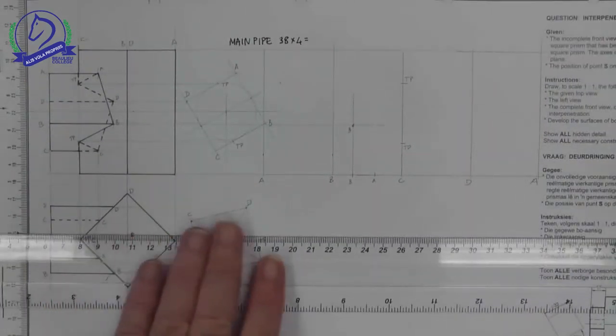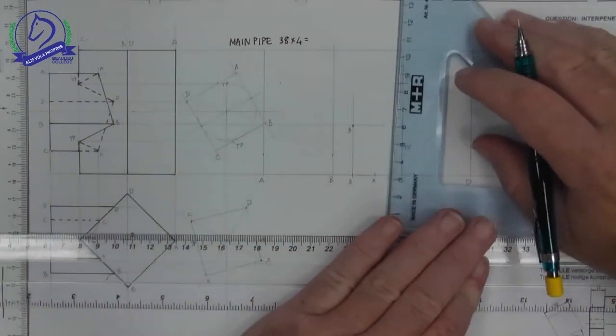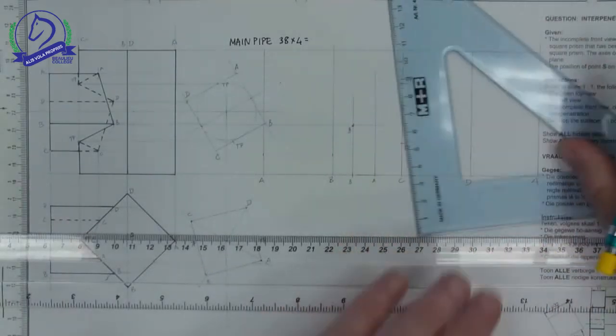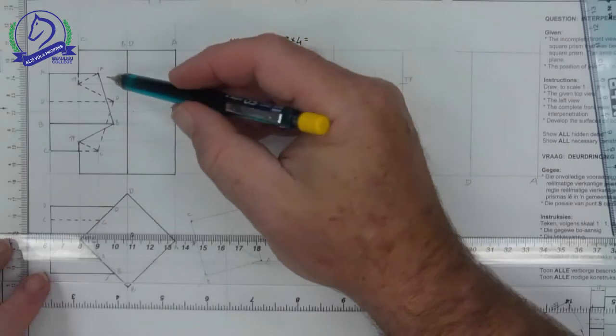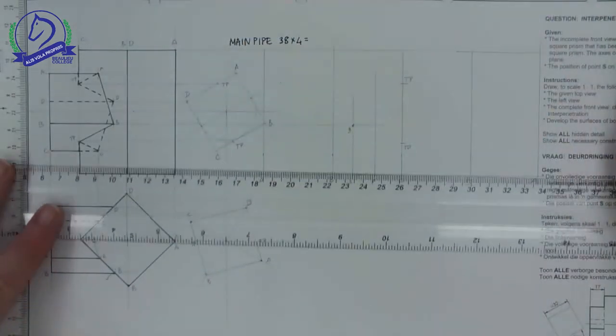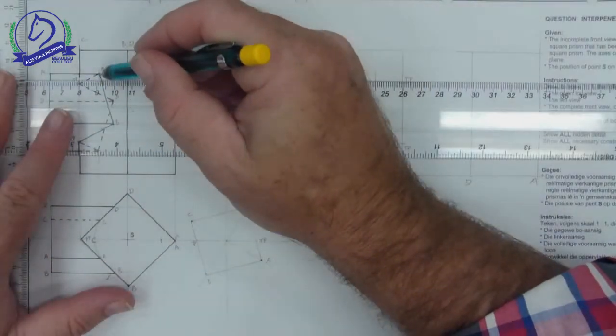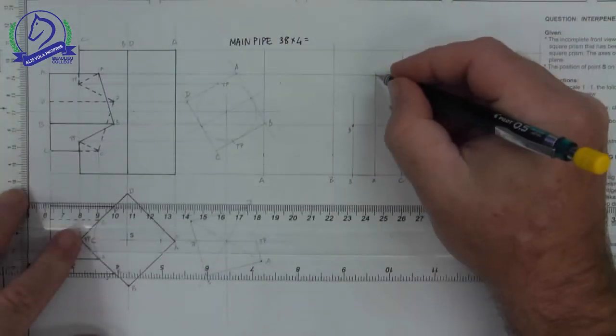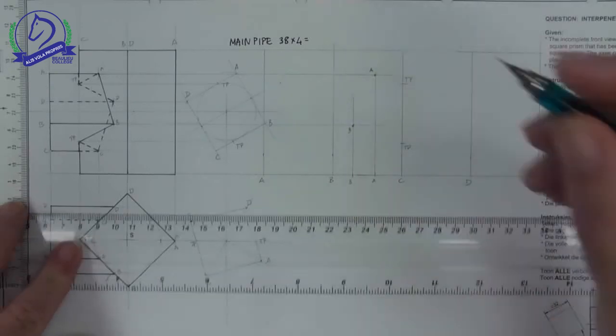I project my height dimension. We're following the same process. I then go and find where height A is, the highest point of my interpenetration. Project that across to intersect. There is point A.